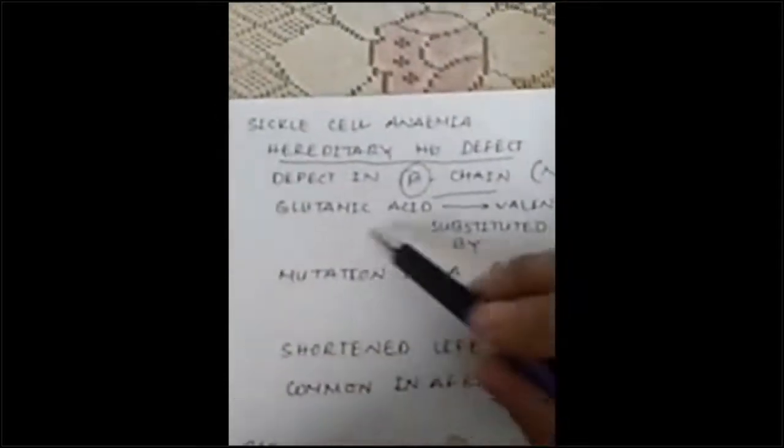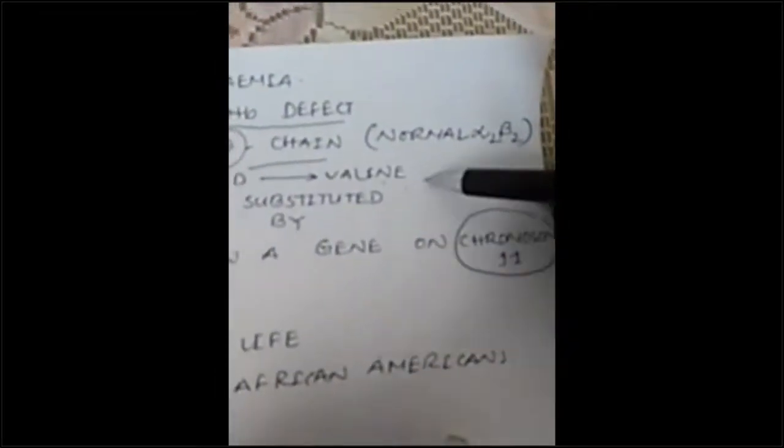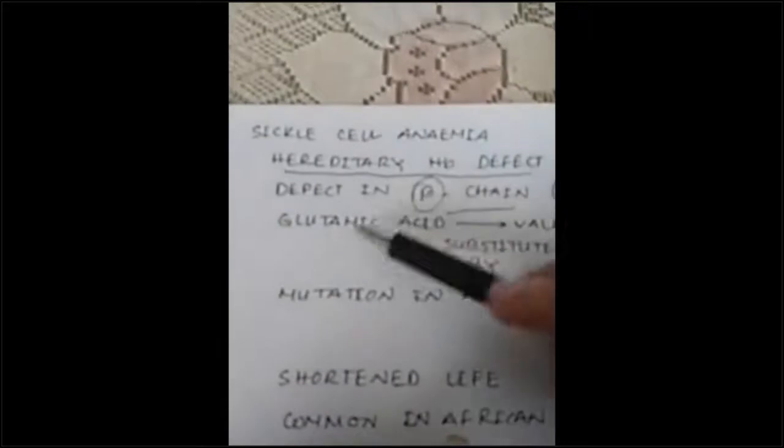There is valine at the site of glutamic acid.